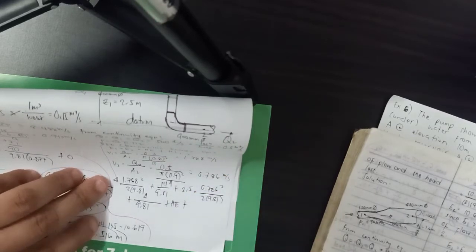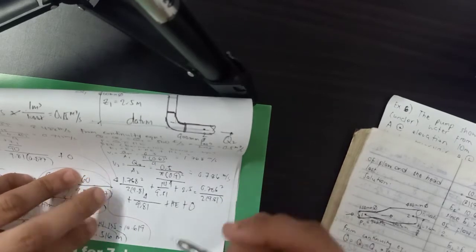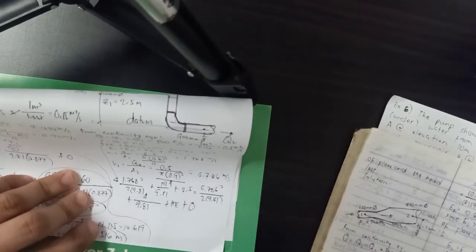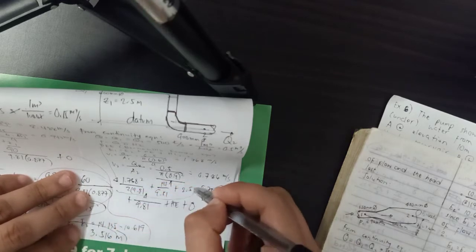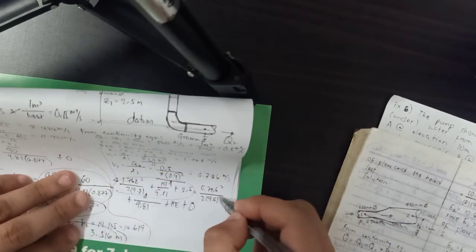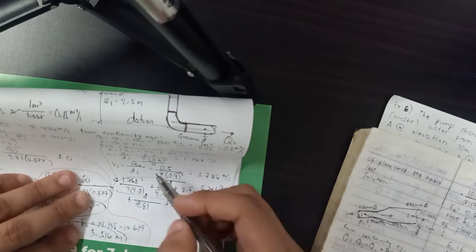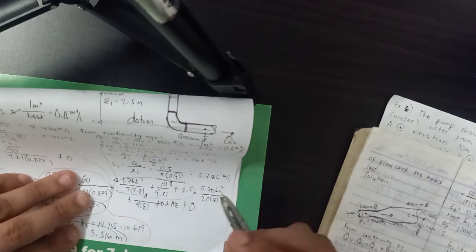Since there is no head loss, it is 0. As we do the math, we first calculate E sub 1 as well as E sub 2. Our Z sub 2 is also 0.